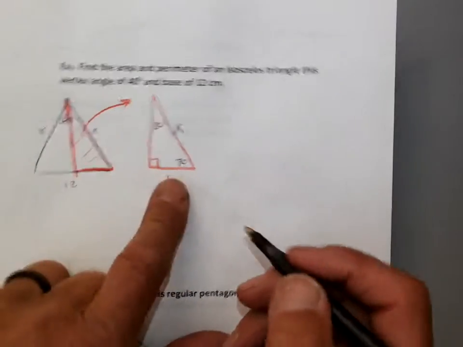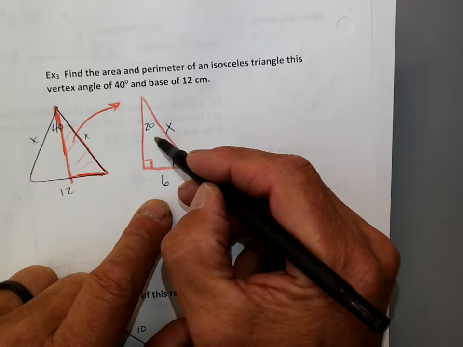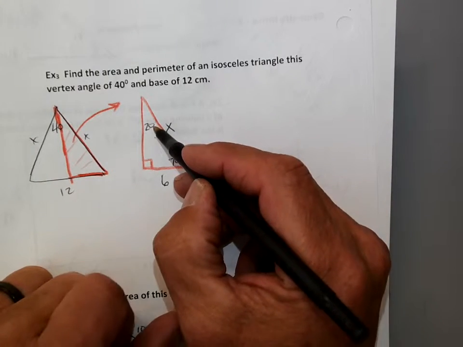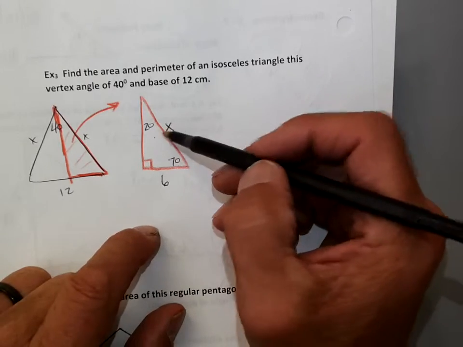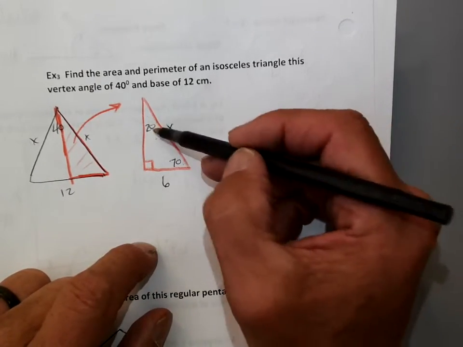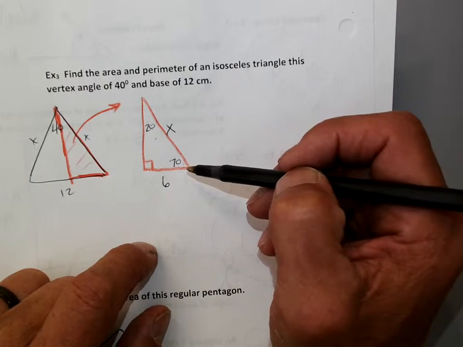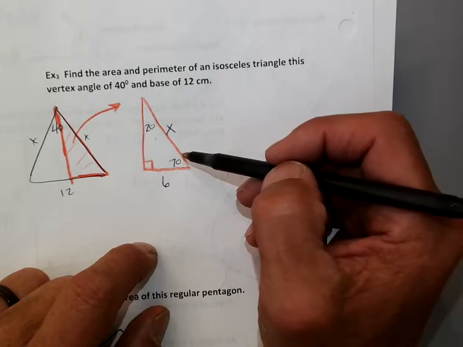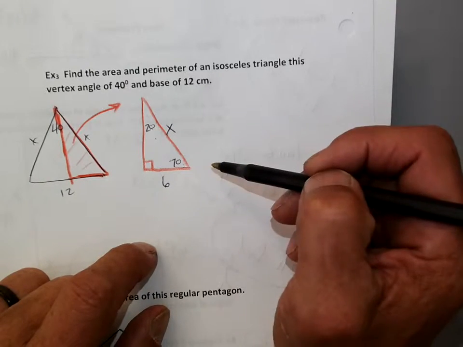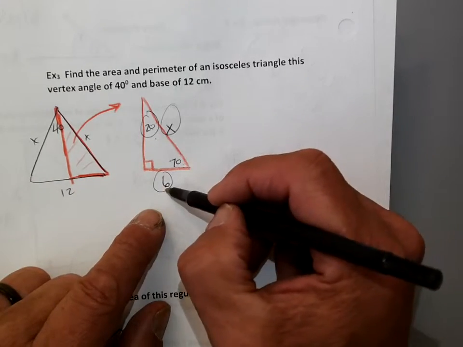So let's just deal with this formula. Now, if I use the 70 or the 20, it doesn't matter. Abby, which angle do you like, 20 or 70? There's no wrong answer. 20 it is. Awesome. So we're going to use opposite, right?